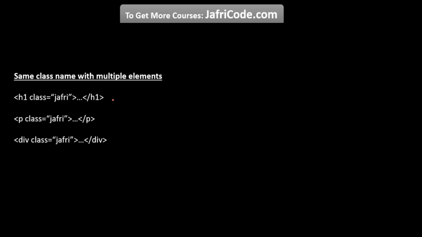Next, the same class name with multiple elements. If you have different elements that have the same class name, how can you handle this case? You can see that these are different elements but have the same class name value. You just have to write Jafri, the class name, once, put a dot symbol, and apply CSS style. It will be applied on every element that has the Jafri class name value.